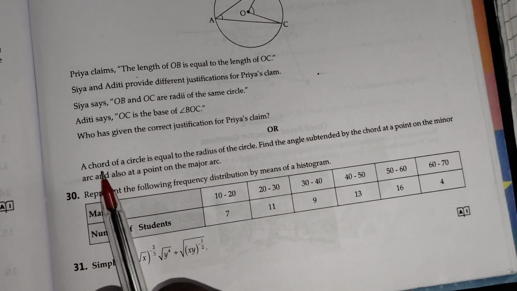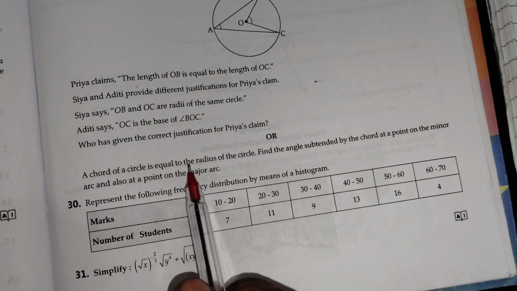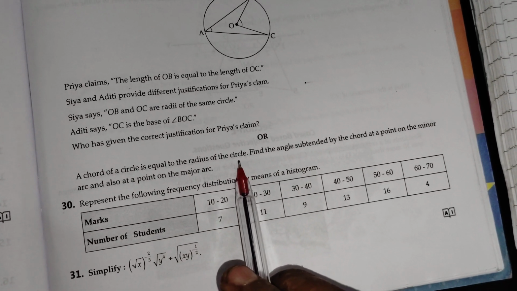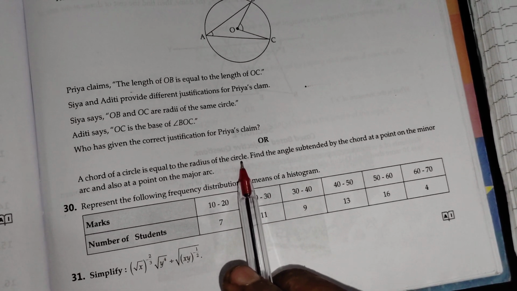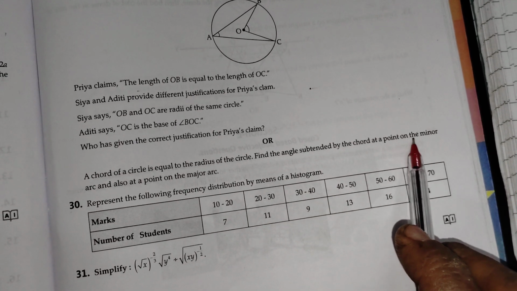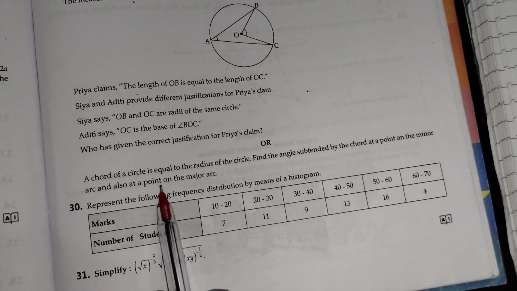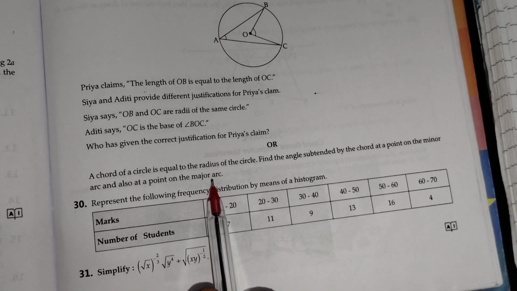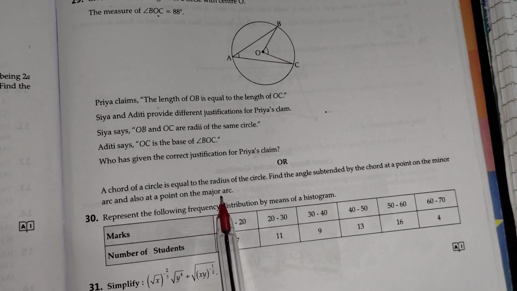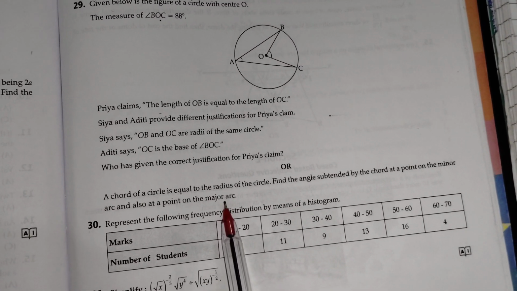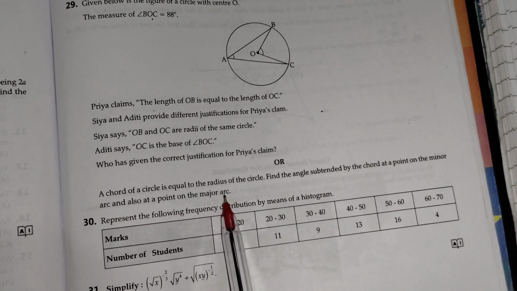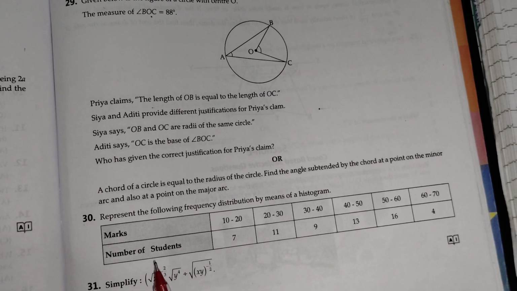Next question, a choice question. A chord of the circle is equal to the radius of the circle. So it means an equilateral triangle is formed. Find the angle subtended by the chord at a point on the minor arc as well as a point on the major arc. So the answer will be, the triangle formed has 60 degrees. So the center angle is 60 degrees. The outer angle is 300 degrees because 360 is the total complete angle.